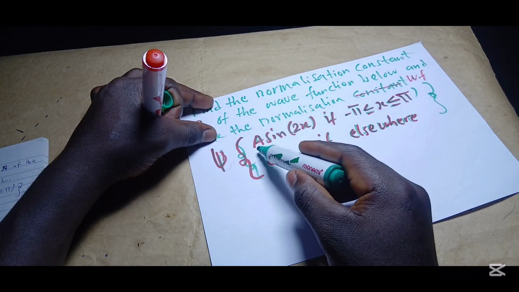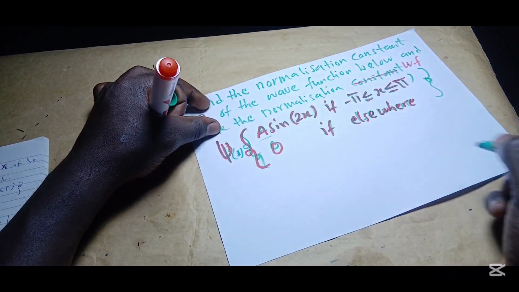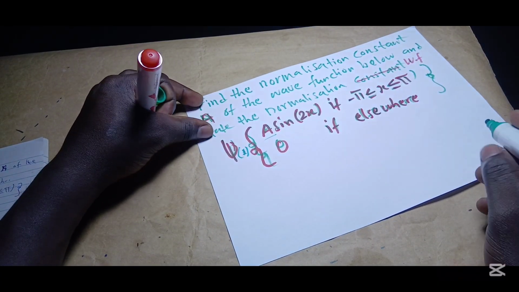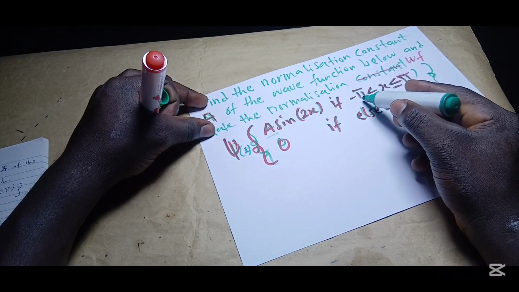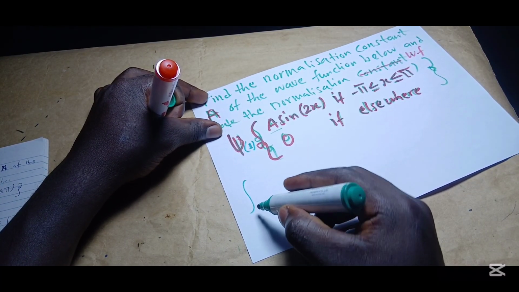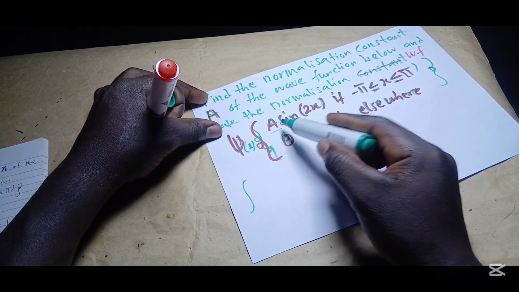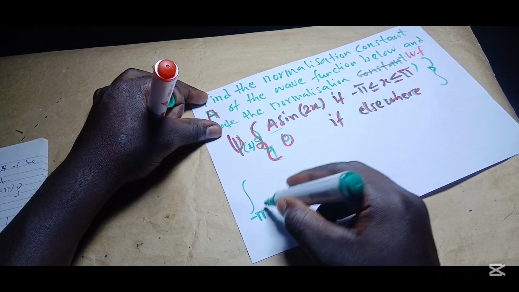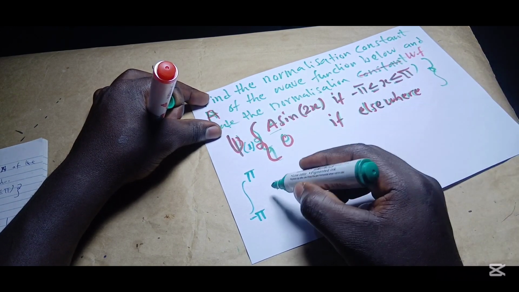So in this case, the normalization constant has already been introduced into the wave function, so there's no need for us to introduce a normalization constant again. We just have to take the absolute square of that and integrate with the given limit, negative pi to positive pi. To normalize this wave function, we need a normalization constant, a value to multiply by the wave function, which is A here. So we are going to solve for A, integrating from negative pi to positive pi.